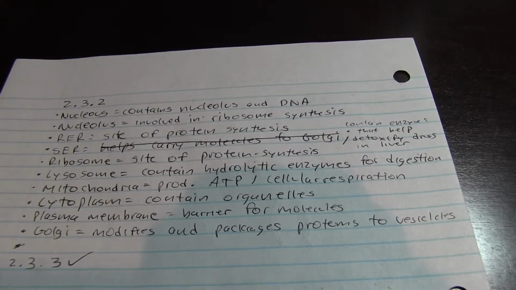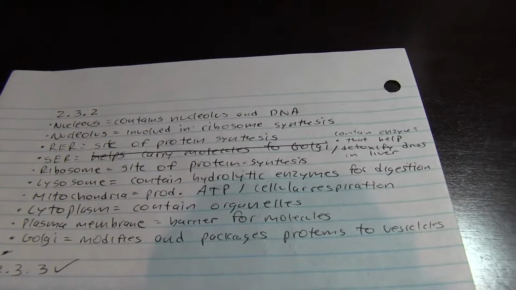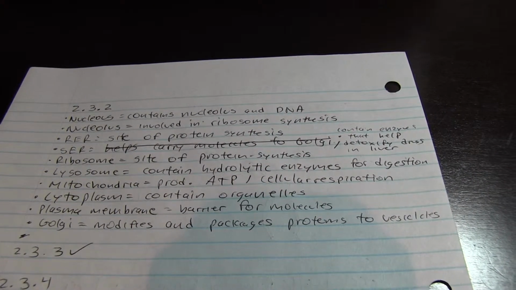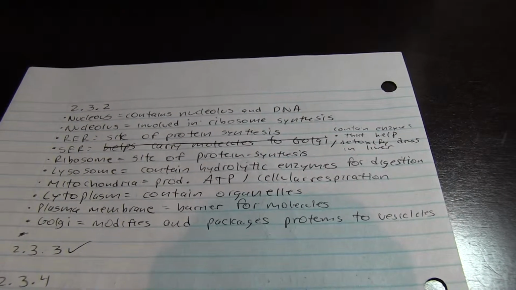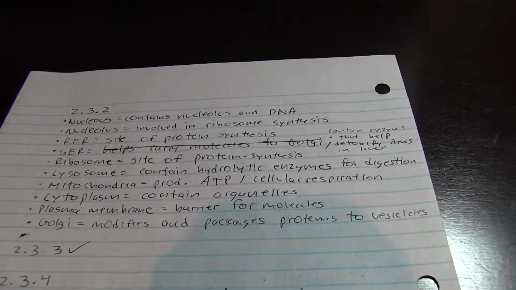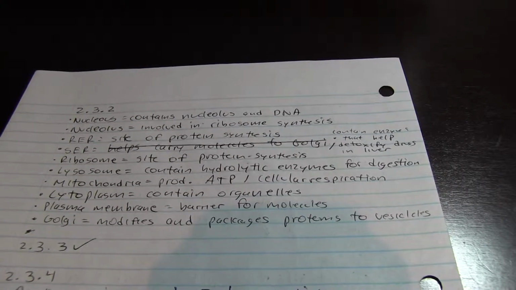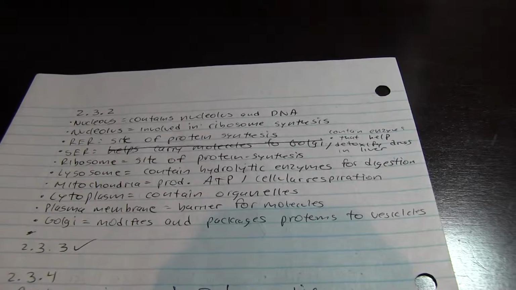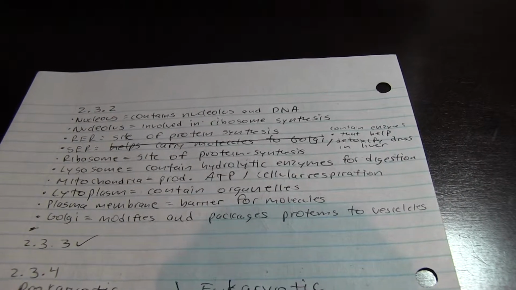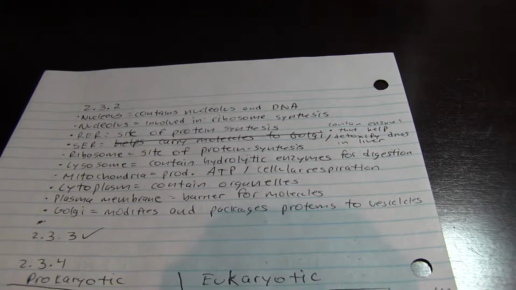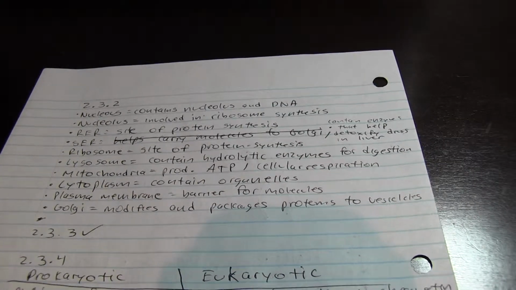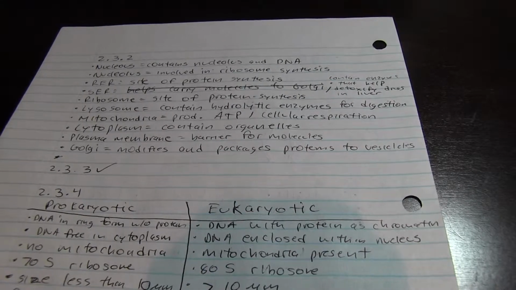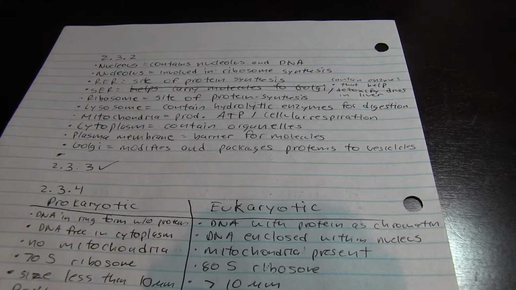The lysosome contains hydrolytic enzymes needed for digestion. Mitochondria produce ATP and are responsible for cellular respiration. Cytoplasm contains organelles. Plasma membrane has the same function as before: it's a barrier for molecules and regulates the entry and exit of molecules. The Golgi body modifies and packages proteins to lysosomes and vesicles. For 2.3.3, I just put a check mark next to it. It's not really significant, just the electron micrographs.